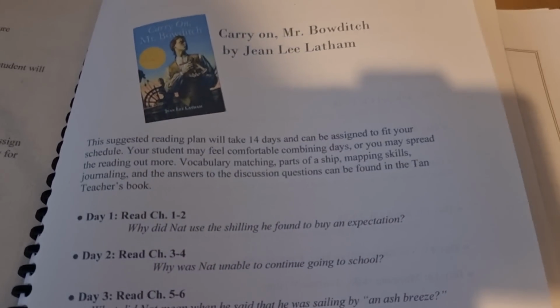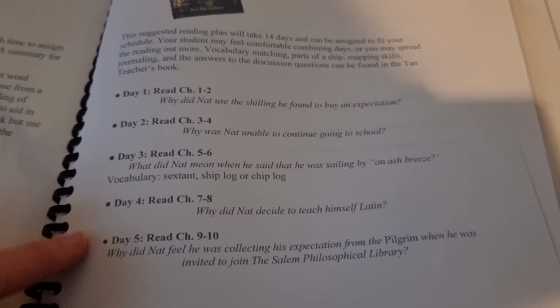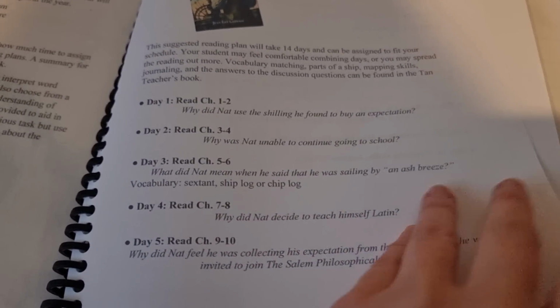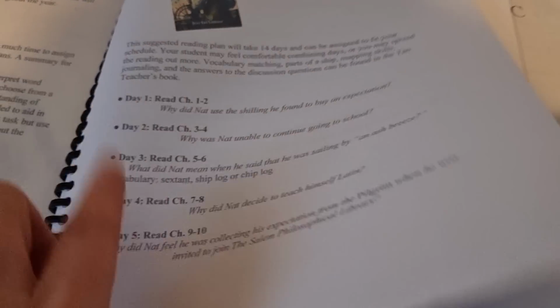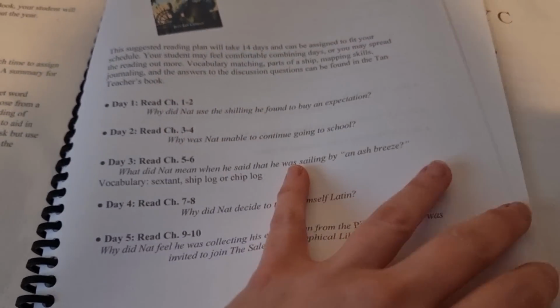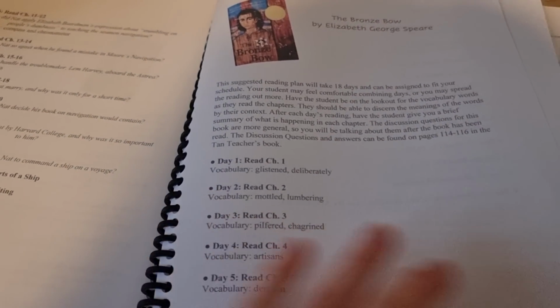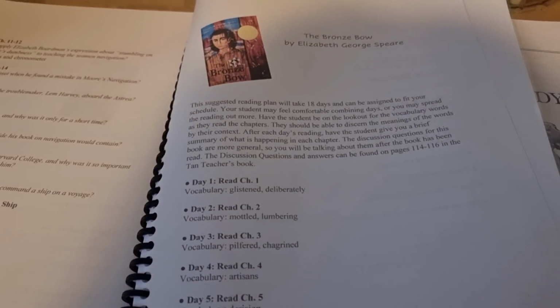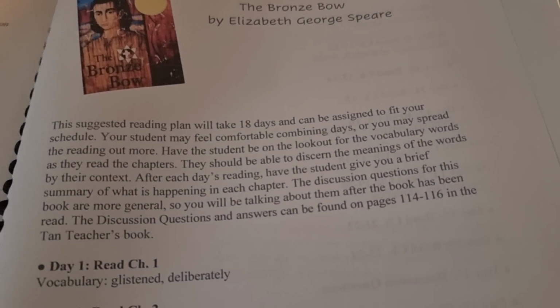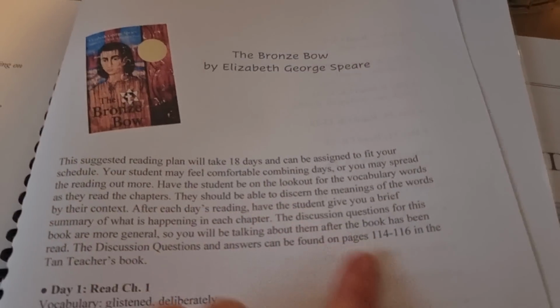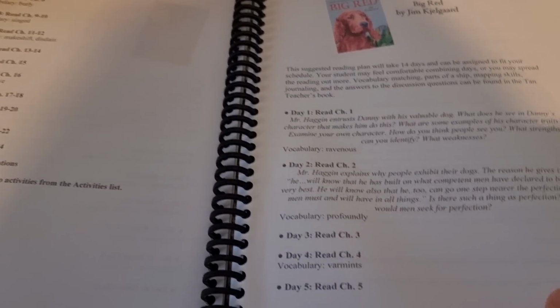Depending on the book, it'll give you a schedule, so it'll tell you what chapters to read. When I first purchased this curriculum years ago, I never knew about this, so we used to make it up as we went along in terms of how many chapters we chose to read that day. But if you want to, you can follow the schedule, which is really good because it helps you manage everything, in terms of how many days it'll take to read and everything else. So I do really like that. It's on their website if you want to download it.